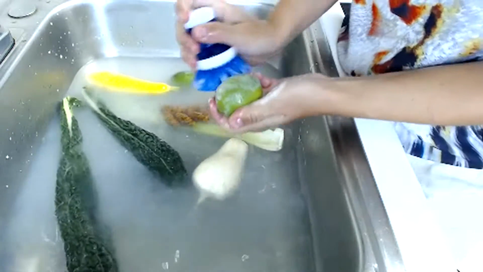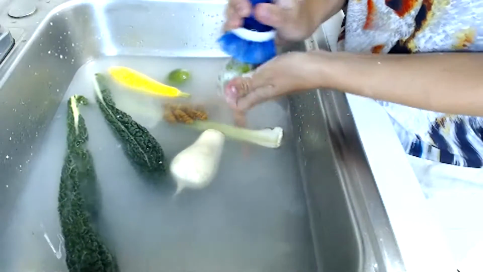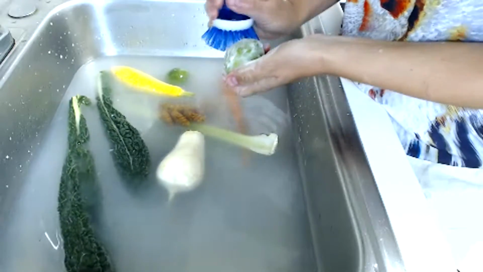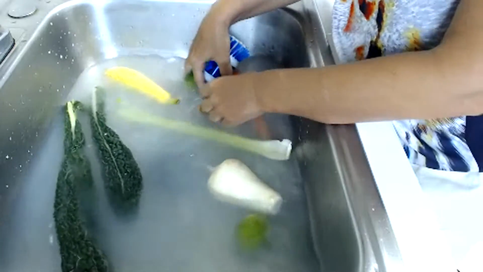So that's the same for our lemon, our apples, any fruit. So we will just go through everything.